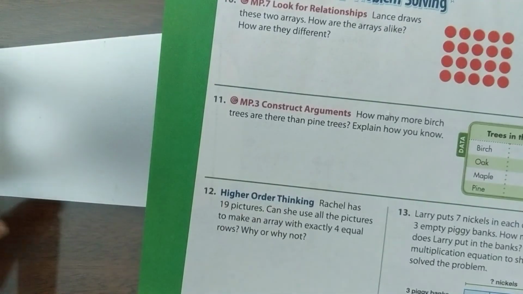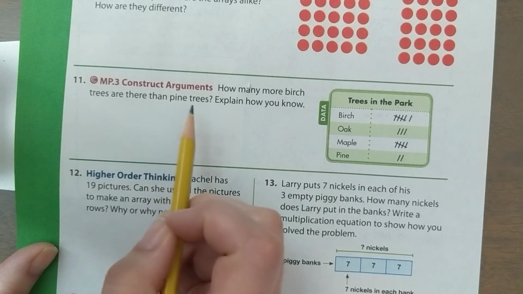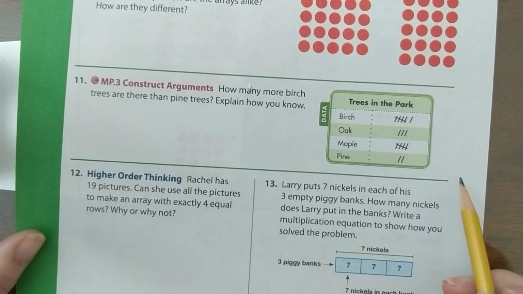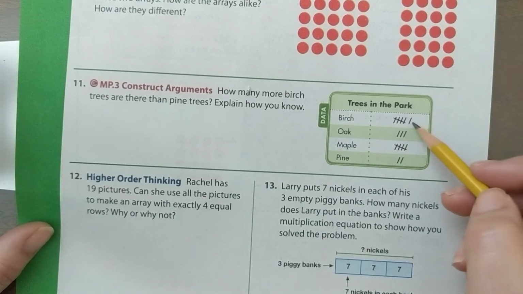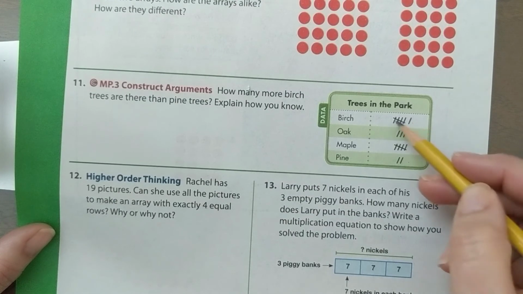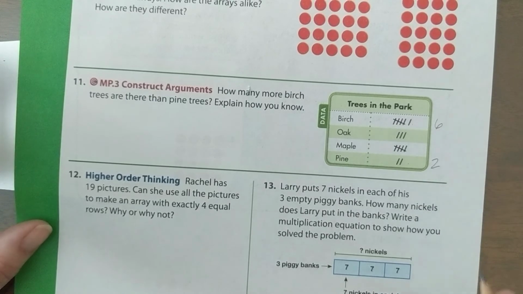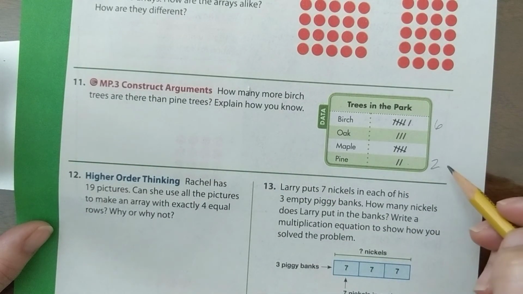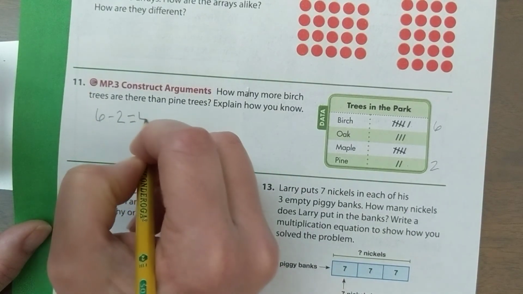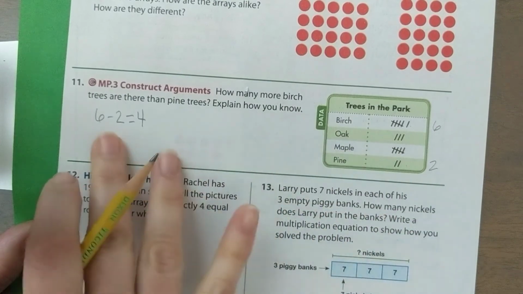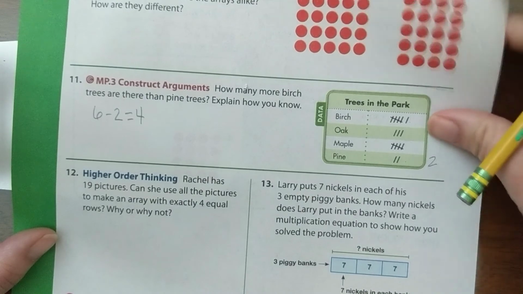Okay, back side. How many more birch trees are there than pine trees? Explain how you know. So this one is just a mixed problem. It doesn't have to do with arrays. I'm comparing birch trees with pine trees. I see birch trees has 6 and pine trees has 2. So how many more do they have? What do I need to do? Add or subtract? Okay, we need to subtract. 6 minus 2 equals 4. And explaining how you know, the equation is enough to explain that, and we have the answer as 4.